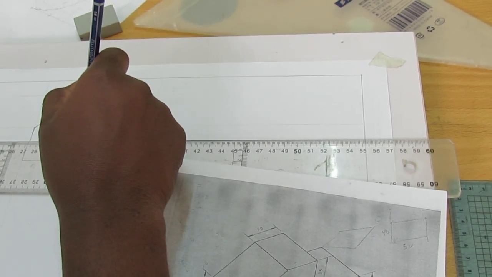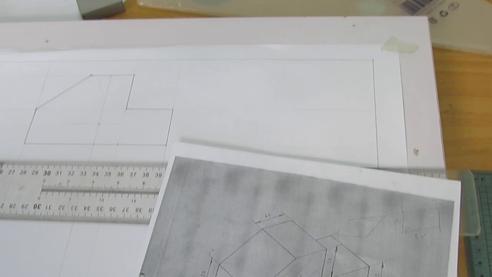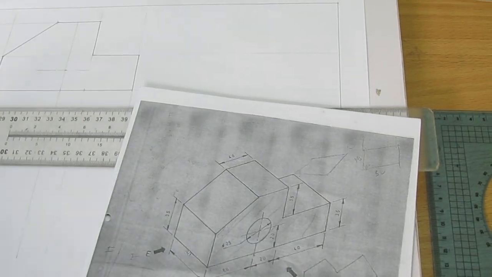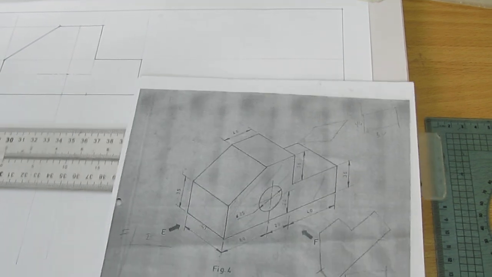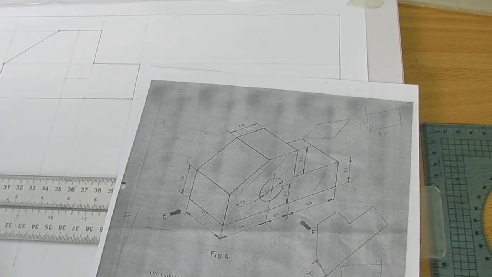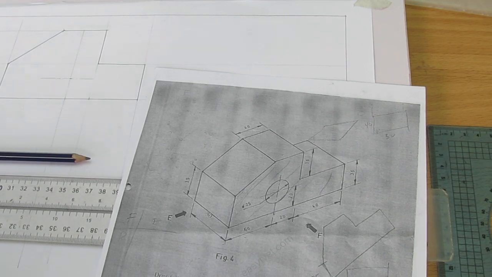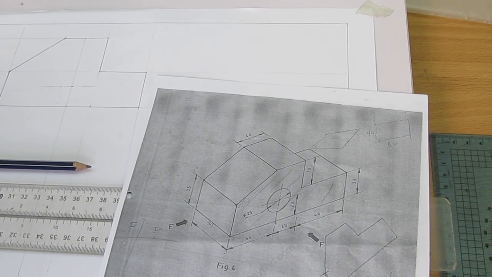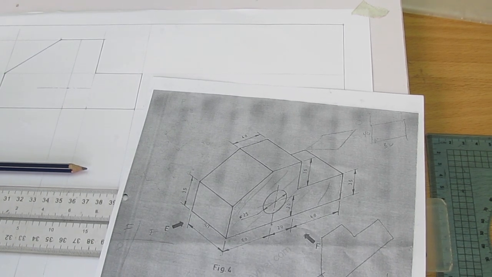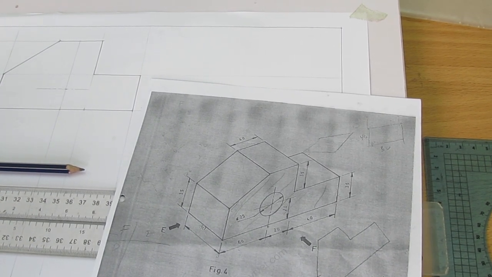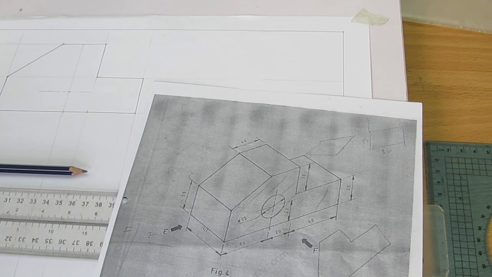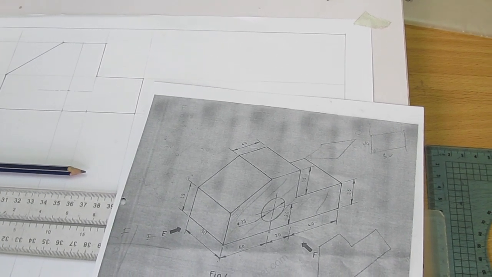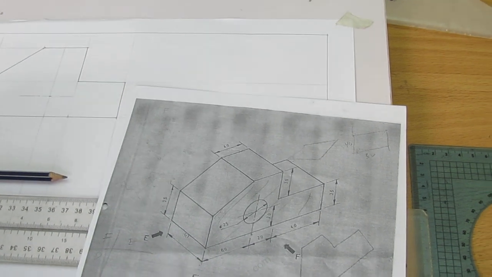Then I'll draw a circle of diameter 25. So the radius is 25 divided by 2, that is 12.5.